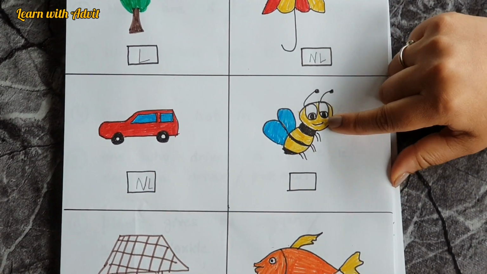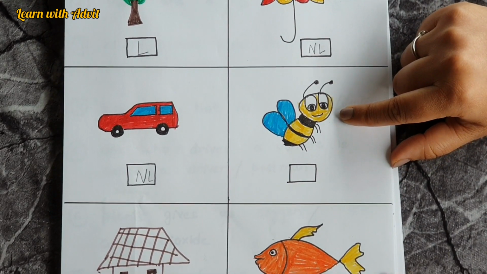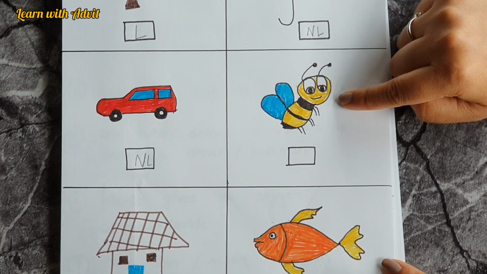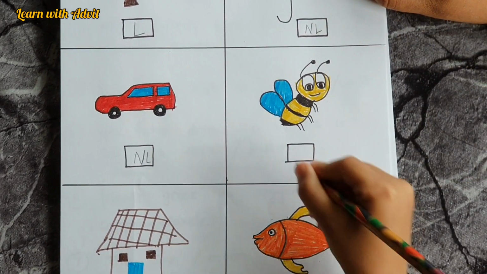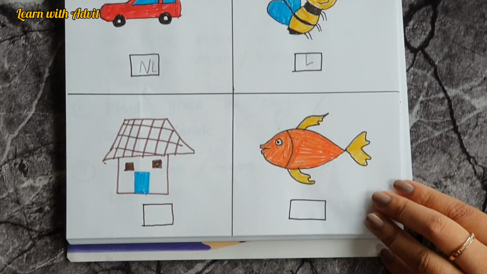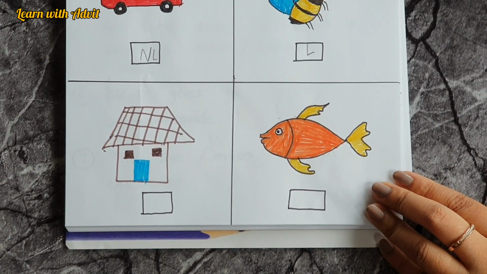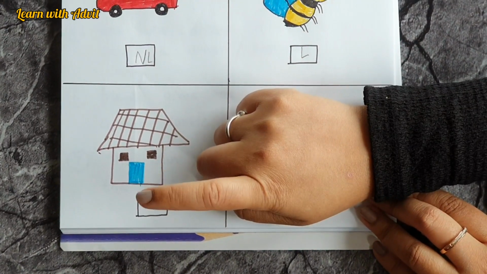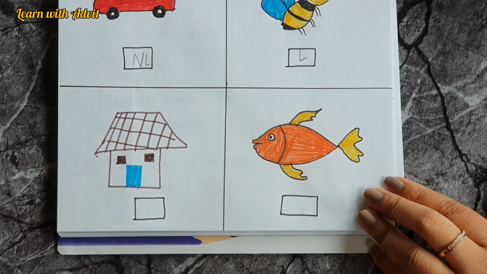Is a bee a living thing? Yes, because it can move and fly. Yes. And it gives us? Honey. So write L. Very good. Is a house a living thing? No. Why? Because it cannot move by itself. Yes. It stays there for a whole. Yes. So what do you have to write?